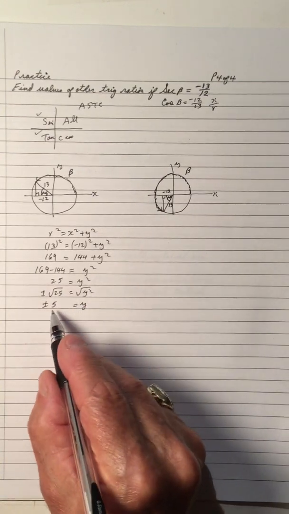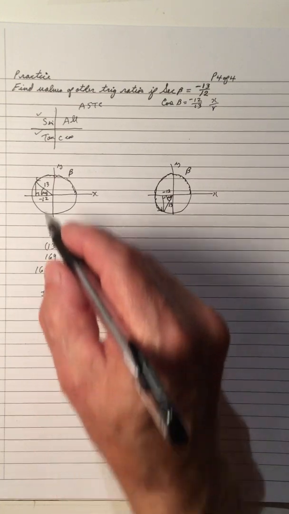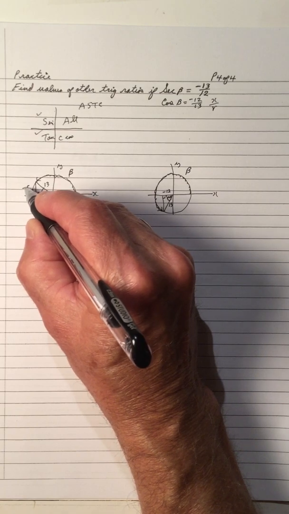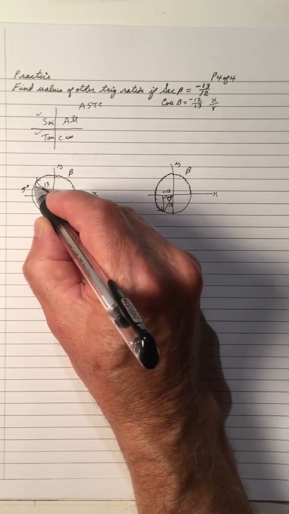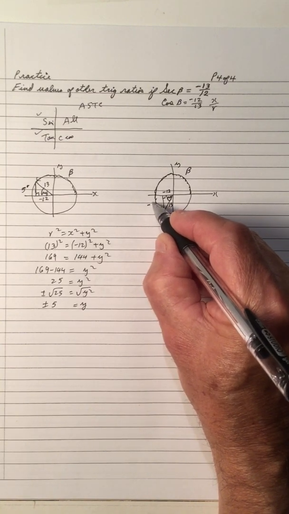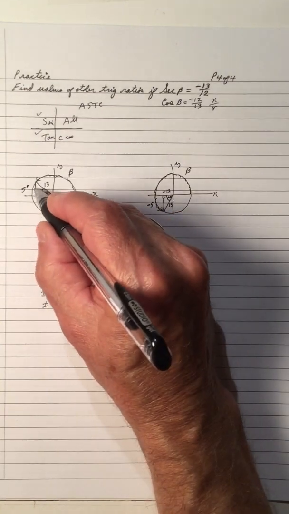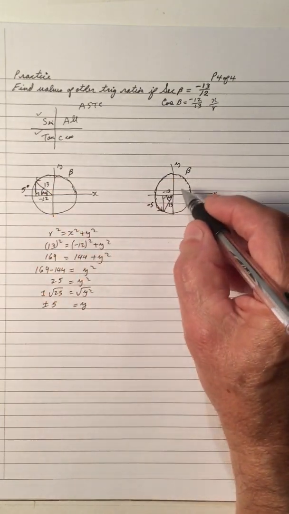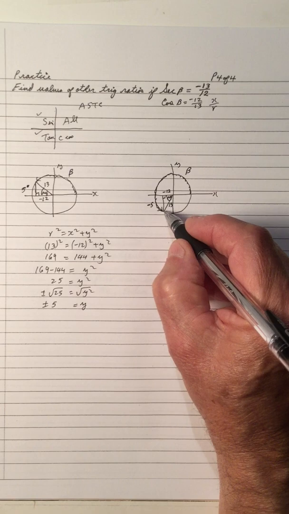Now, the y is negative and positive, so in this diagram, this y right here is 5, because it's positive, and this y right here is negative. So y is going up here, so y is positive, so that's 5. And the y is going down here, so it's negative.